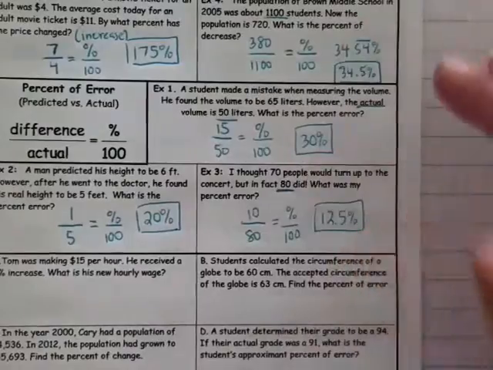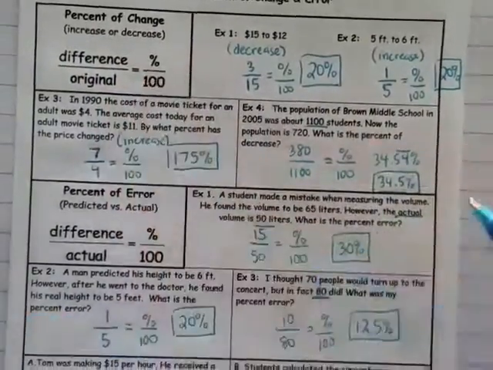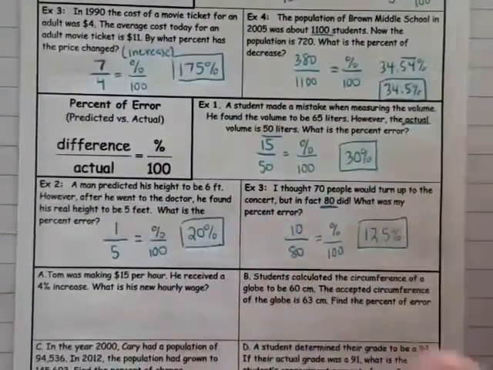So kind of simple, again, very similar to percent change. So let's do 4 more together, and then your goal is to do all of the inside in here. Okay? All right.